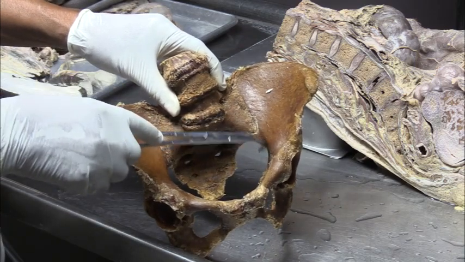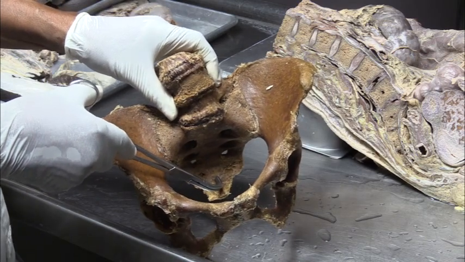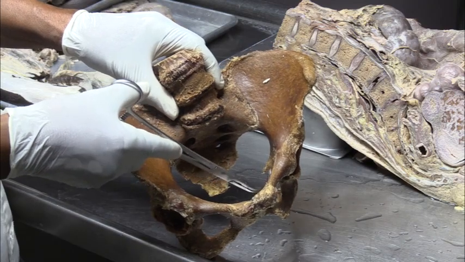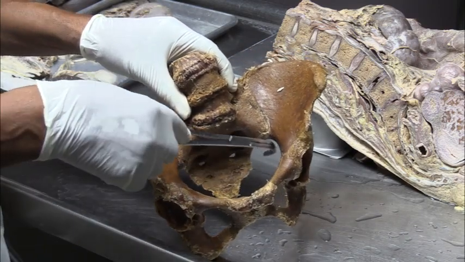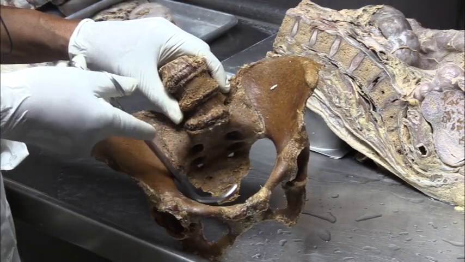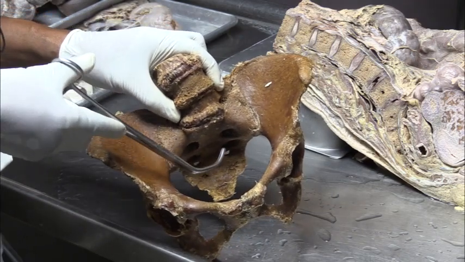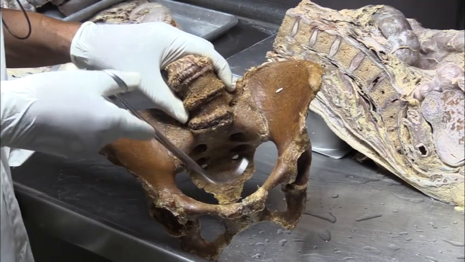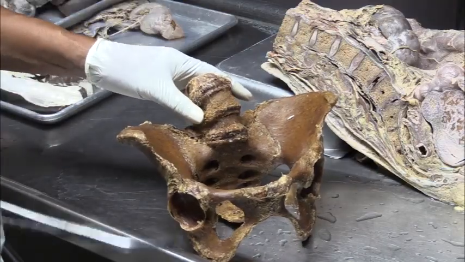From the ilium to the coccyx, we have the iliococcygeus. And from the ischium to the coccyx, we have the ischiococcygeus. These muscles form a diaphragm inferiorly, referred to as the pelvic diaphragm. So inferiorly, we have a pelvic diaphragm, and superiorly, we have an abdominal diaphragm.